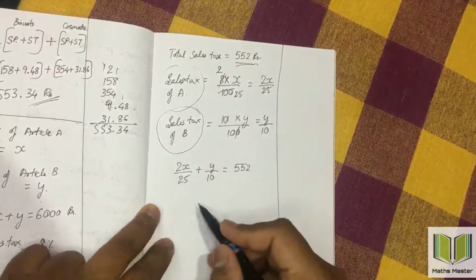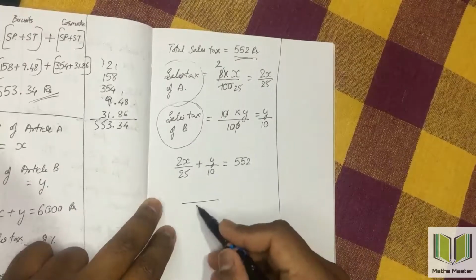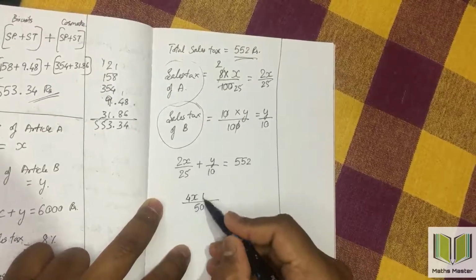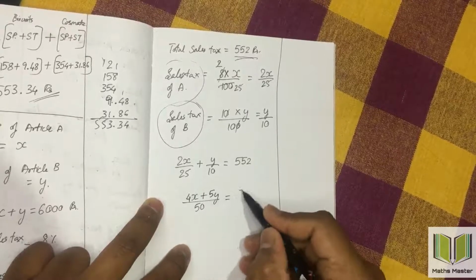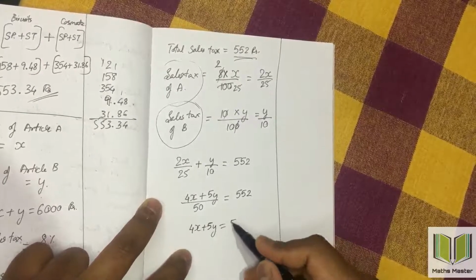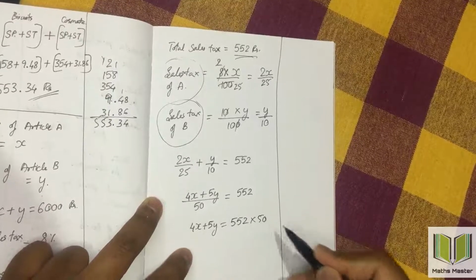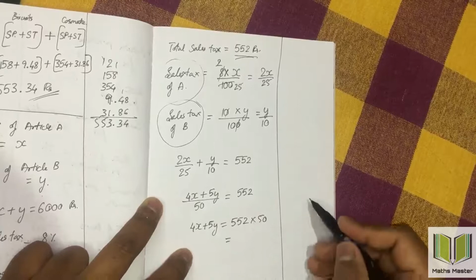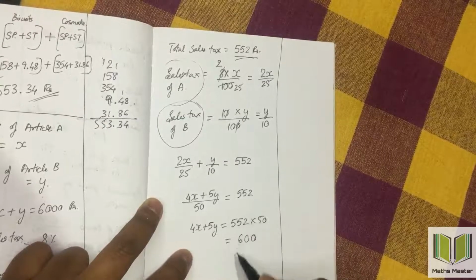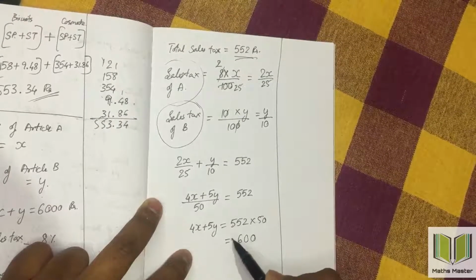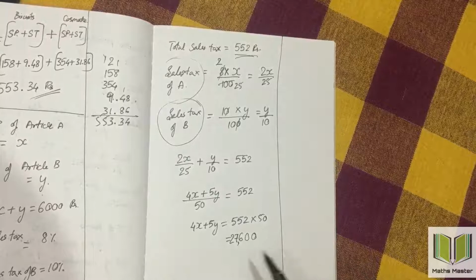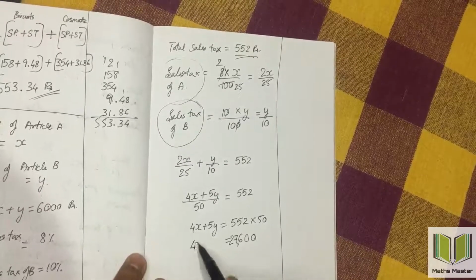Now doing the math, the LCM of 25 and 10 will be 50, and 4x plus 5y equals 552 multiplied with 50, which is 27,600. So 27,600 will be 4x plus 5y.